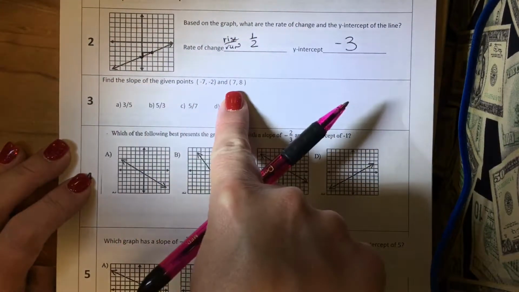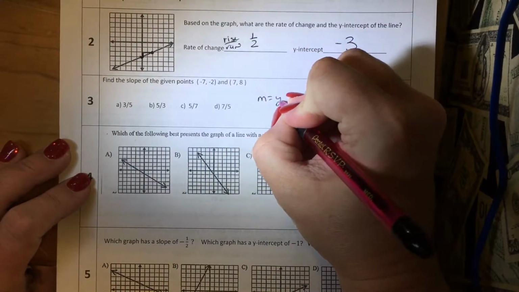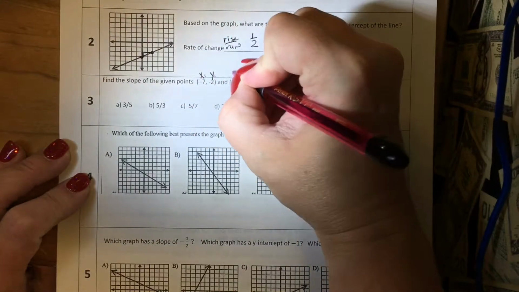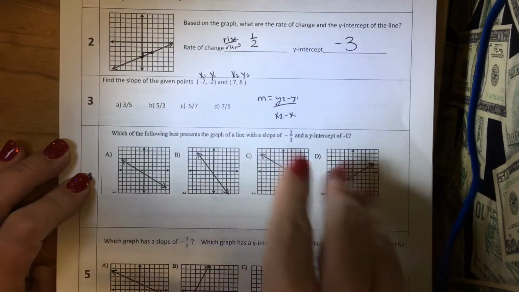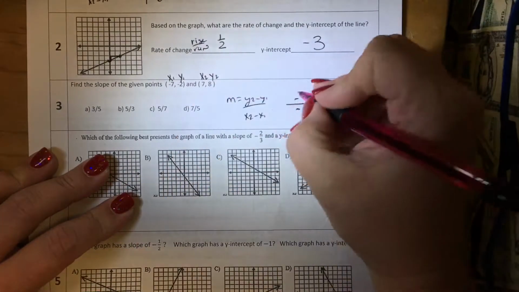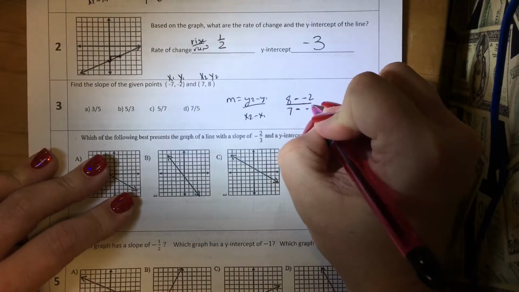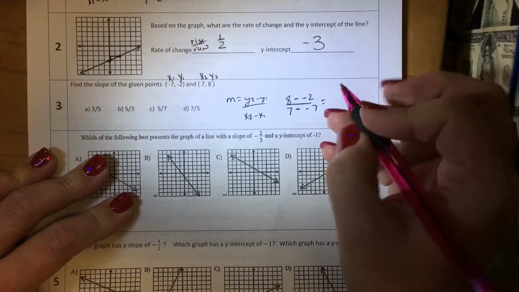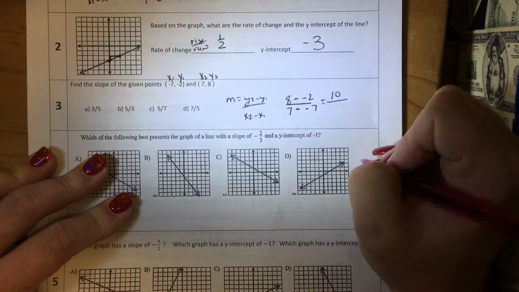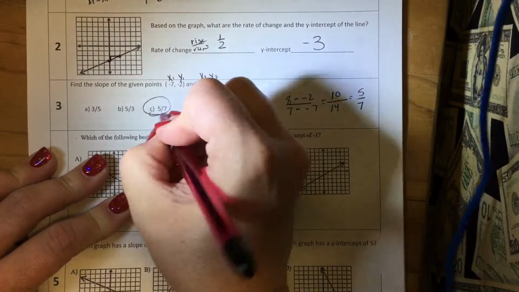All right, find the slope of these given points, and this is where you're going to use your y2 minus y1 over x2 minus x1. And we're just going to plug our points in, and remember that those minus signs are just part of the equation. So I have 8 minus a negative 2, those are my y's, and 7 minus a negative 7, those are my x's. Y always goes on top. So minus a negative makes plus, so 8 plus 2 is 10, and 7 plus 7 is 14, and that simplifies to be 5/7, which is C.